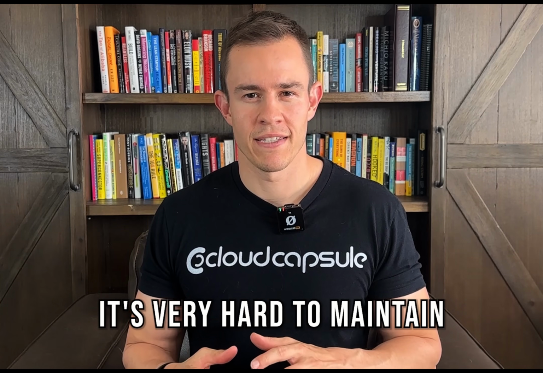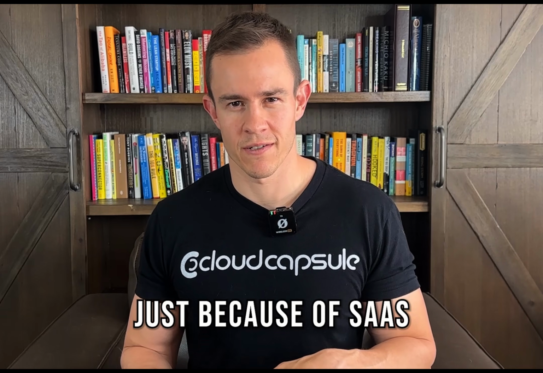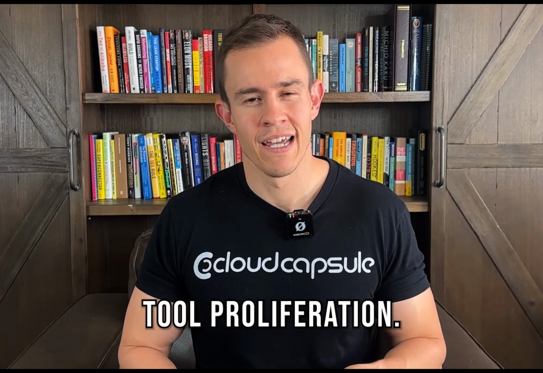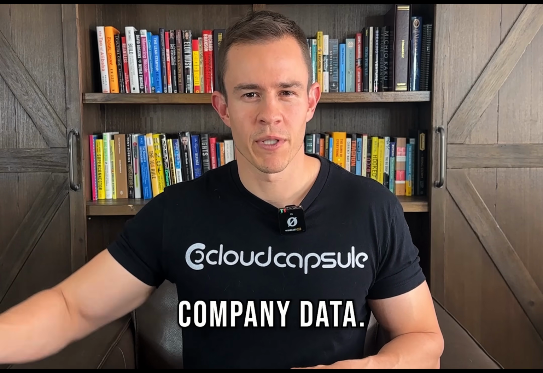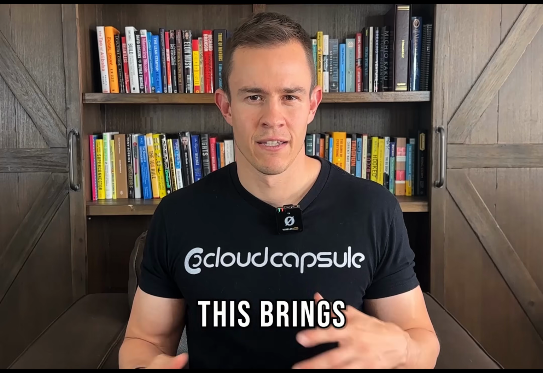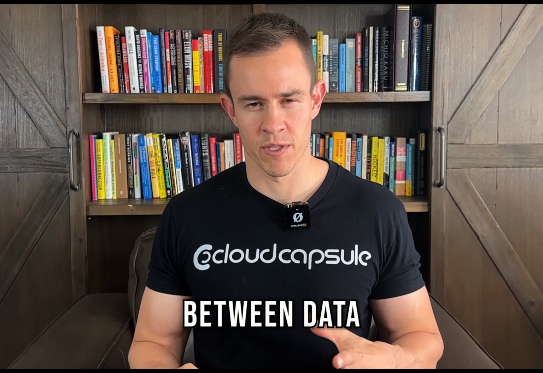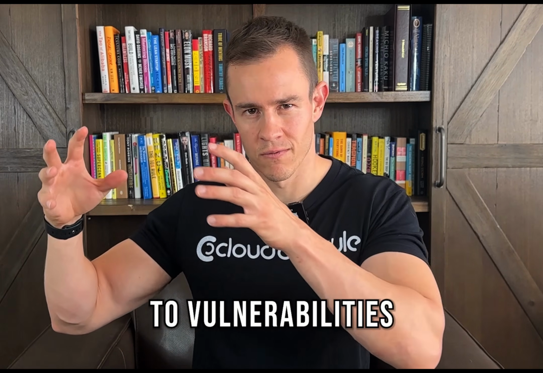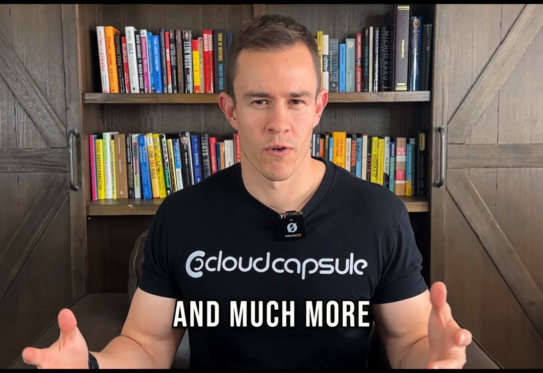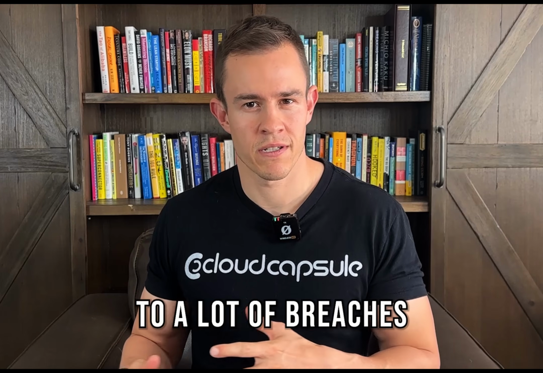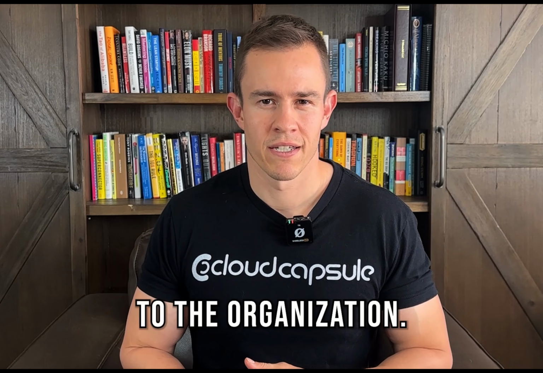It's very hard to maintain the software inventory just because of SaaS tool proliferation, ease of use of users signing up for those tools, being able to port over company data. But inherently, this brings a lot of risk to the organization between data exfiltration to vulnerabilities of those applications that aren't really secure, and much more that can lead to a lot of breaches and exposure of risk to the organization.